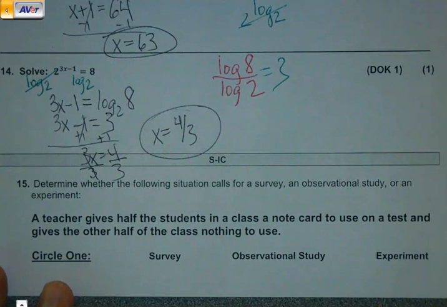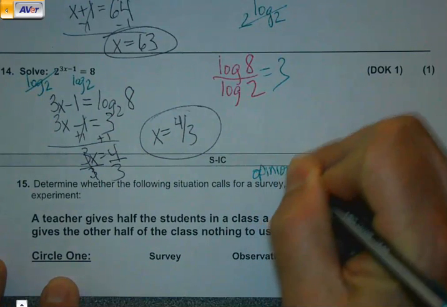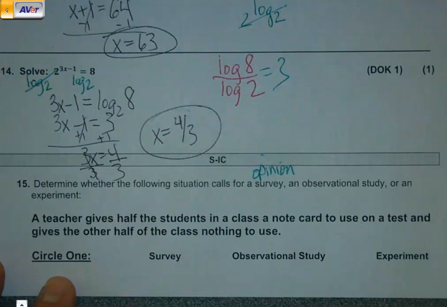15, just a little brain work. Determine whether the following calls for a survey, an observational study, or an experiment. Okay, quick reminder on what these three things are. Survey, you're just asking for opinions. What do you think of whatever?